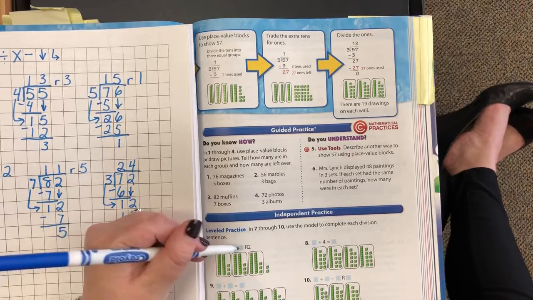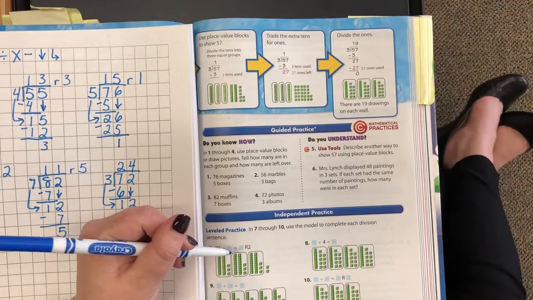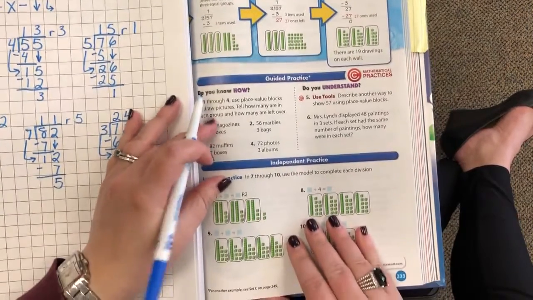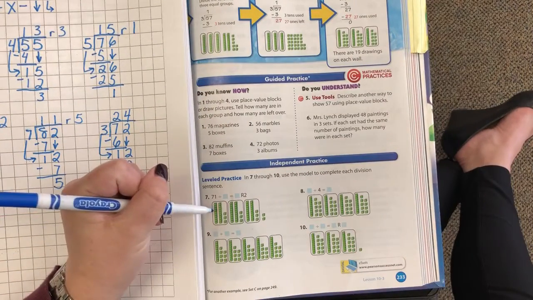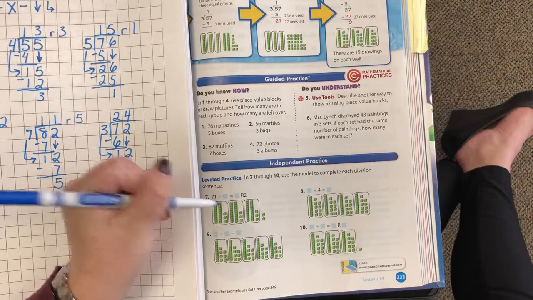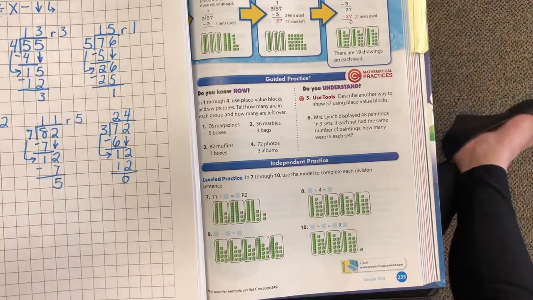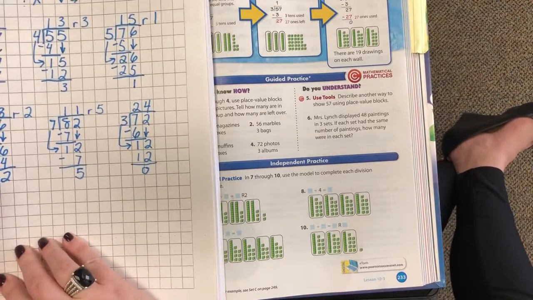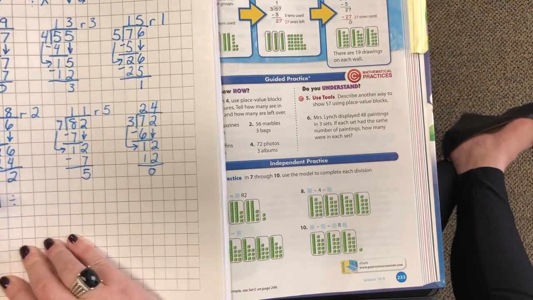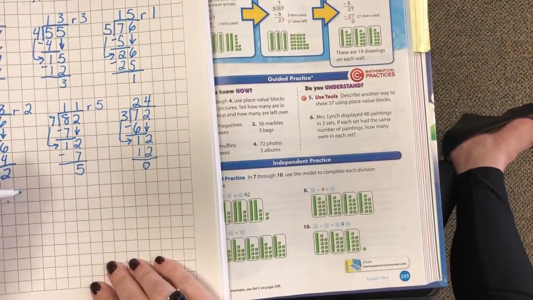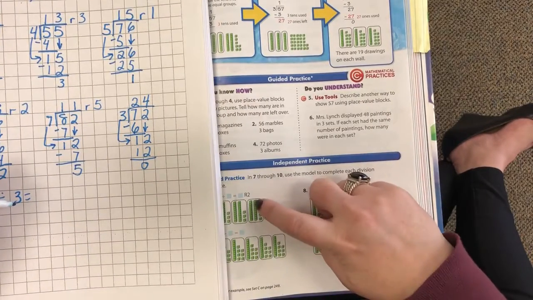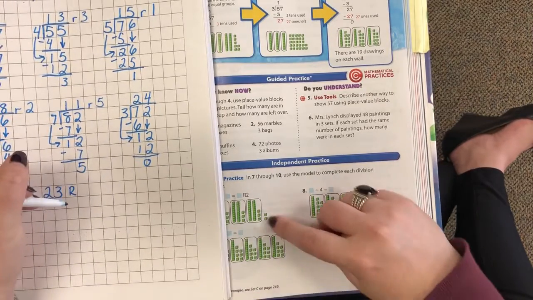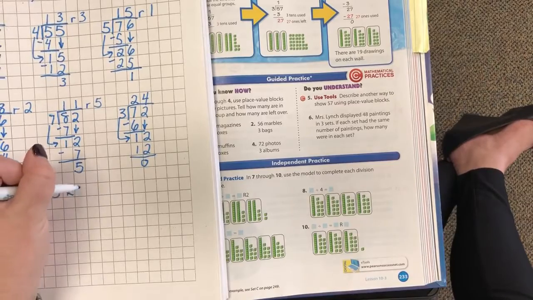Now I have an equal sign with a blank space. How do I find what it equals? I don't have to divide anything. I just count what's in here. 10, 20, 21, 22, 23. So for number 7, I'm just going to write the complete sentence. 71 divided by 3 groups equals 23. Remainder, here's the 2 that are not in a group. That's remainder 2.